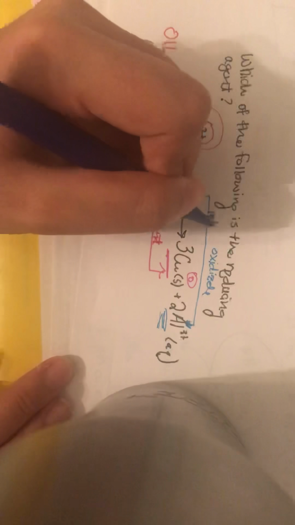where should I write this? The reducing agent. Now, it's important to also know which one of the aluminums is the reducing agent. Is it just Al or is it Al3 plus?